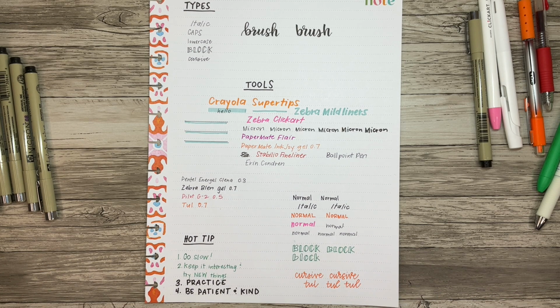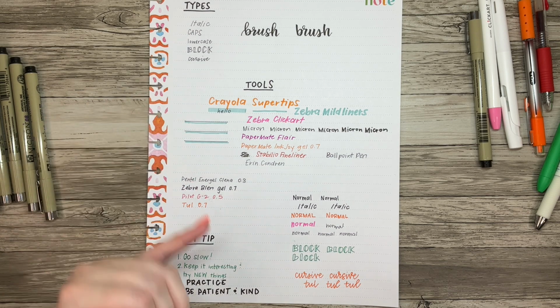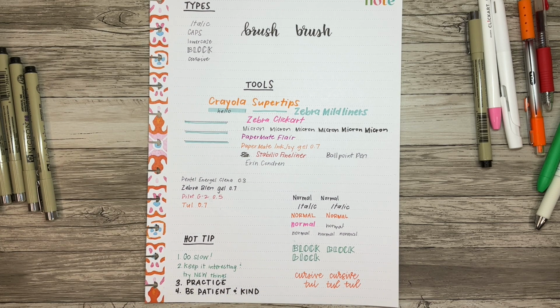Practice, practice, practice. Practice is your friend, no matter what kind of lettering you're trying to do. So even if you're just trying to do something like an italic or a block lettering like this, or even just writing in cursive, practice is your friend. Just like when you first learned how to write, you had to practice in order to figure it out. And here we are, back to practicing.